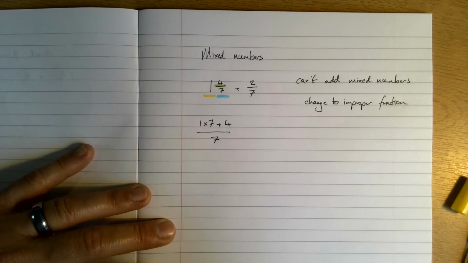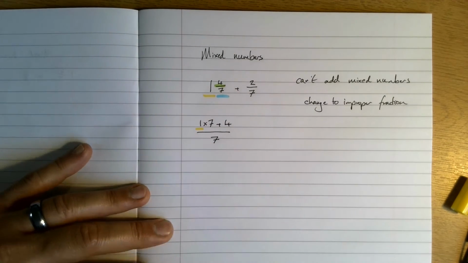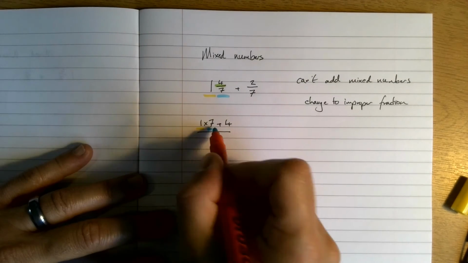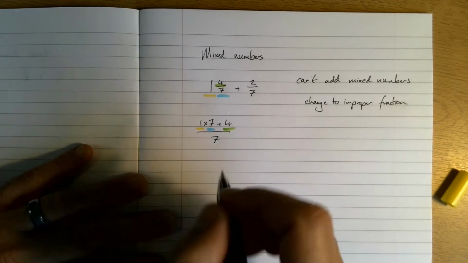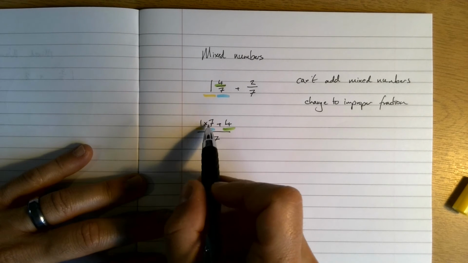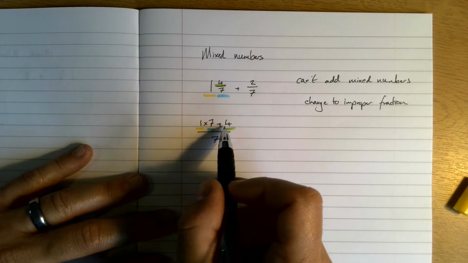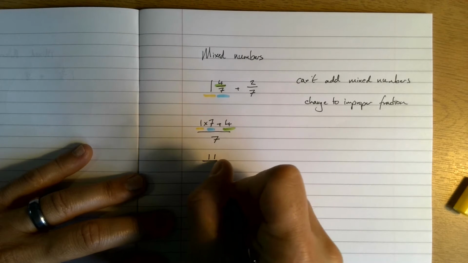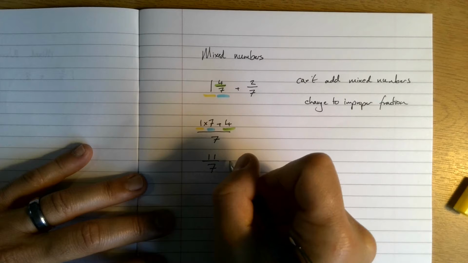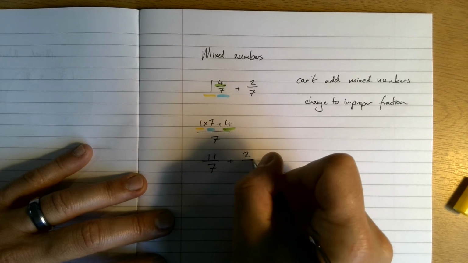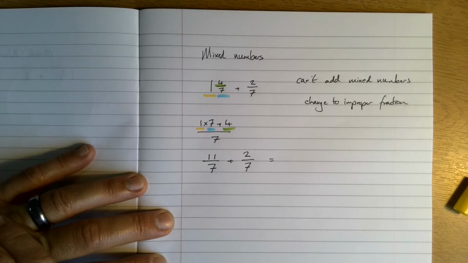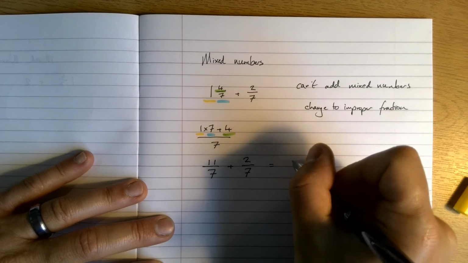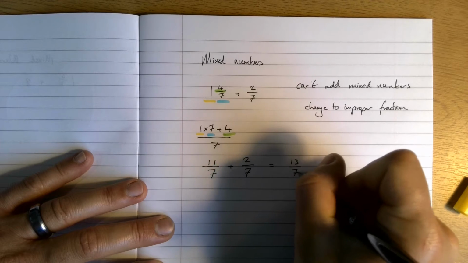So that's where my 1 came from, that's where my 7 comes from, and that's where my 4 has come from. So 1 times 7, using BIDMAS, we do the multiplication first. 1 times 7 is 7, so that's 11 over 7. And we're adding 2 over 7. My denominators are already the same, so I don't need to multiply them. So that will give me 13 over 7.